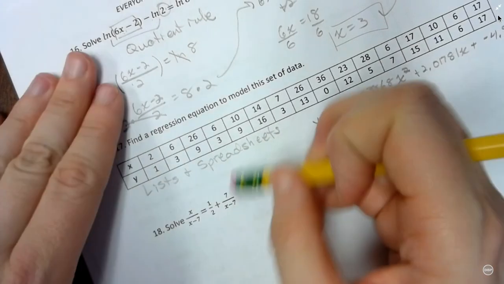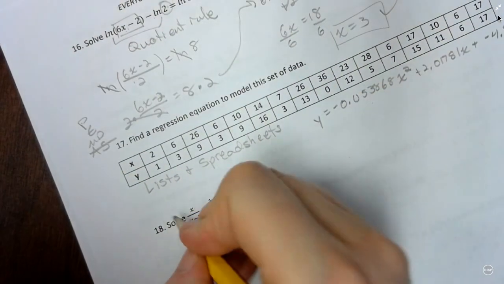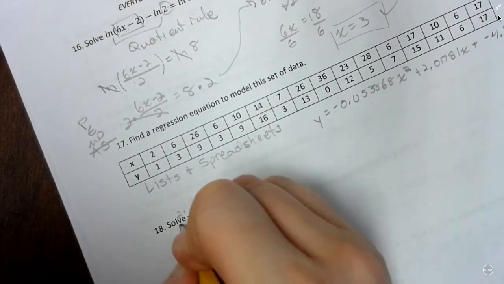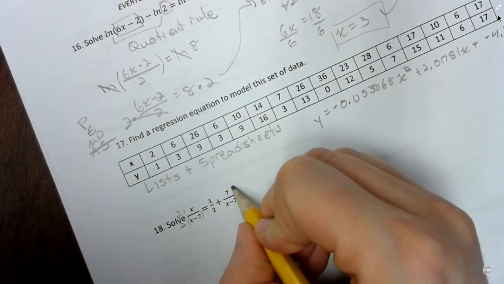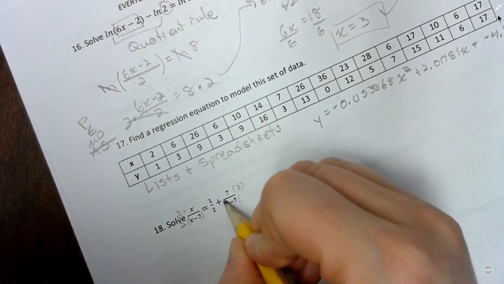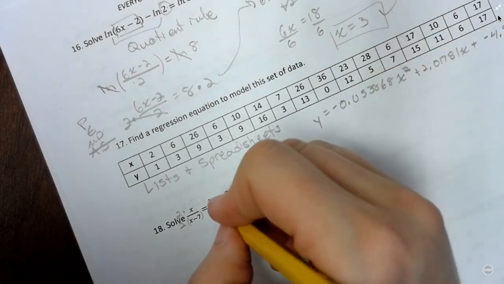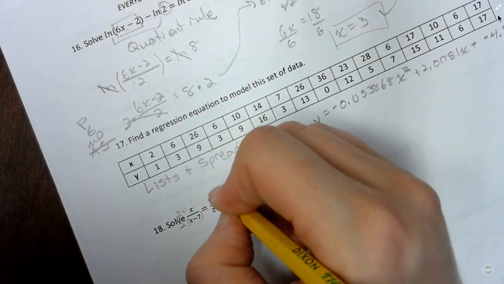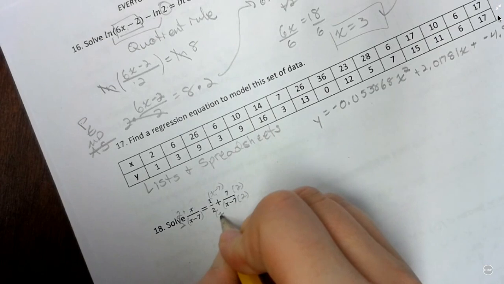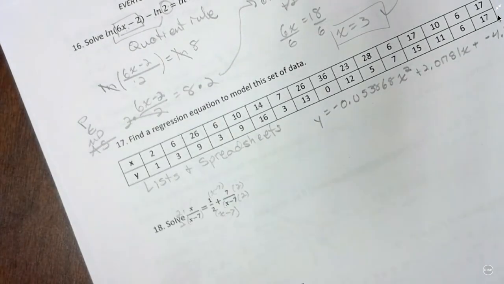So I'm going to multiply this first fraction by 2 over 2. Same with this one. And then this one's going to be times x minus 7 over x minus 7. So then my denominators are all the same.